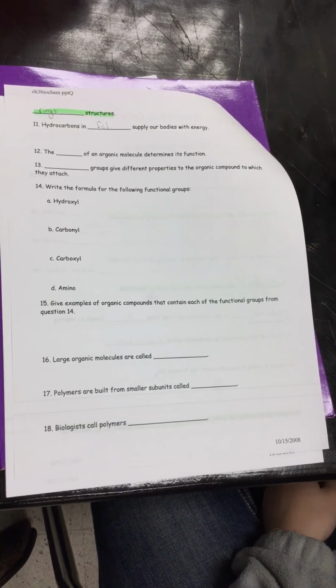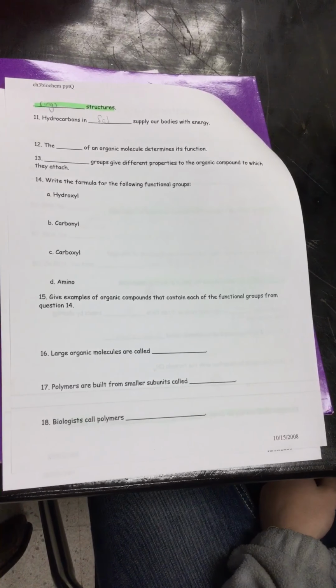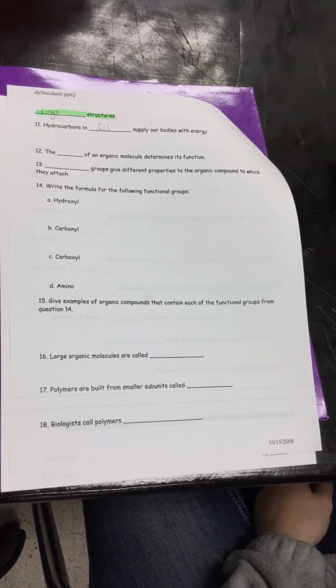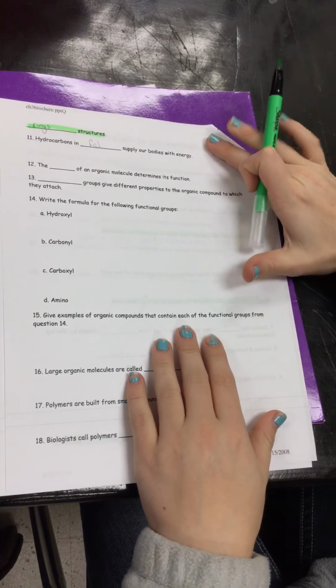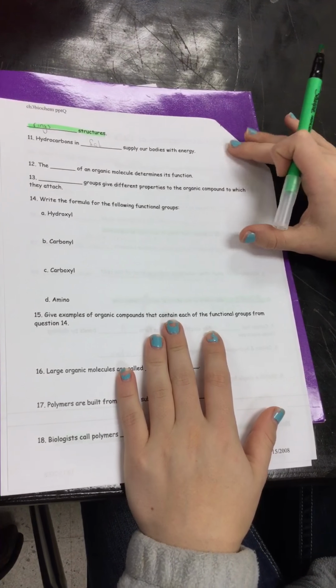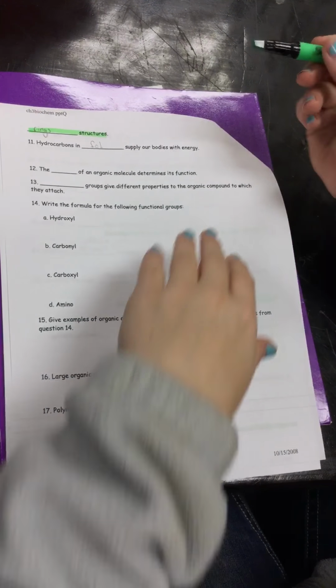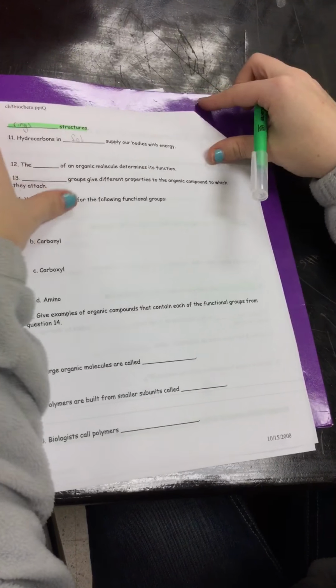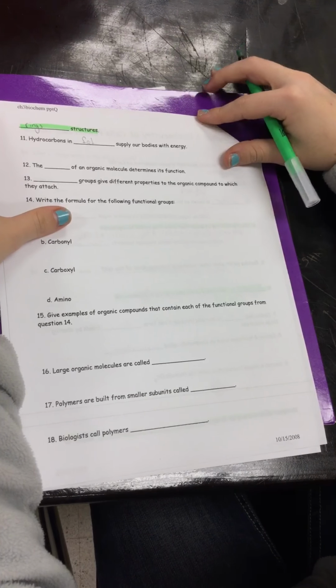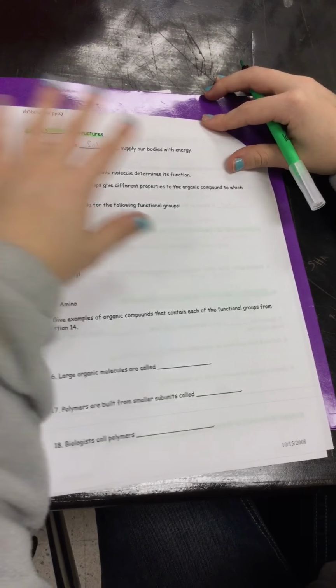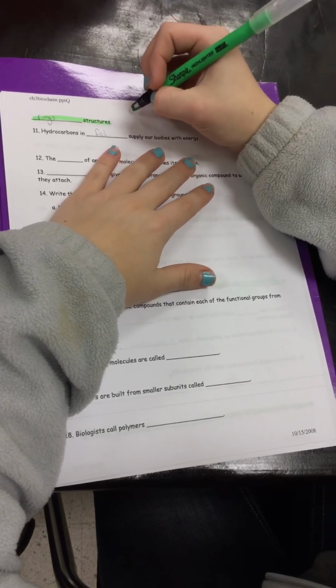So how many electrons, you might want to add this somewhere off to the side as something to think about. How many electrons does it take to make a single bond? It takes 2 electrons to make a single bond.